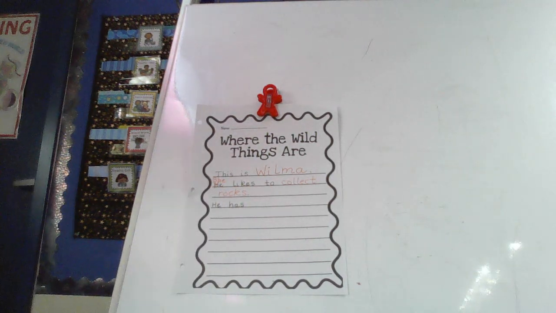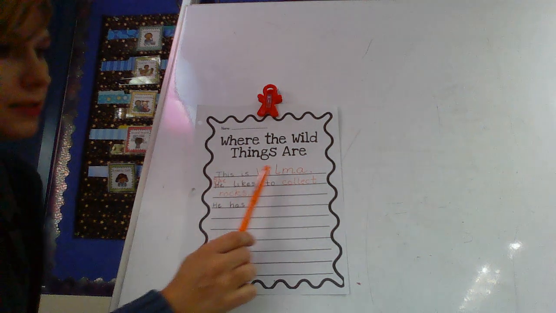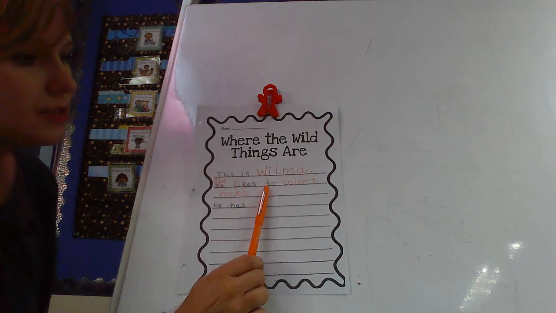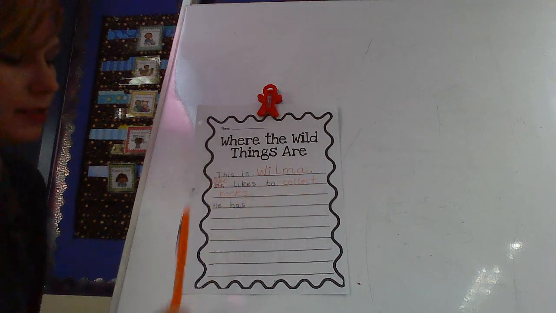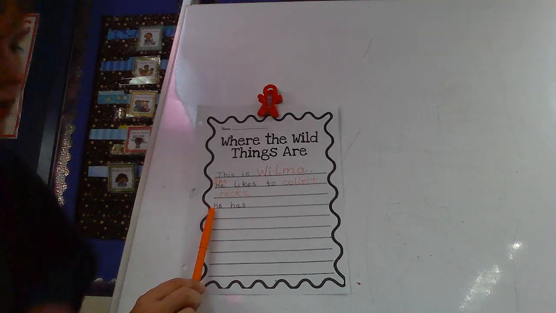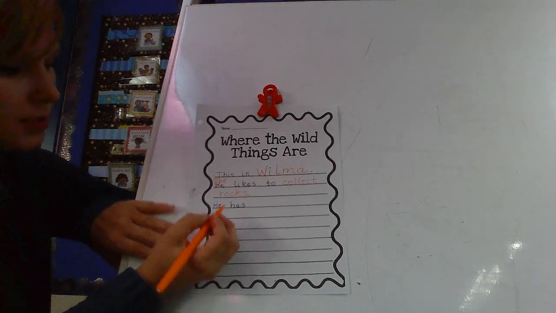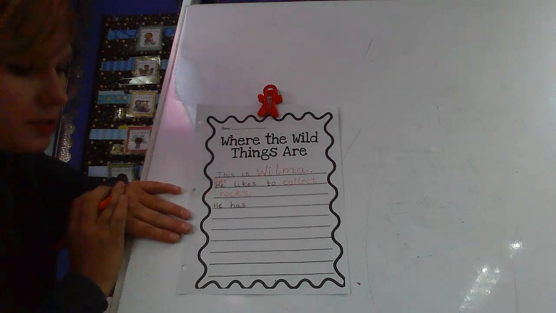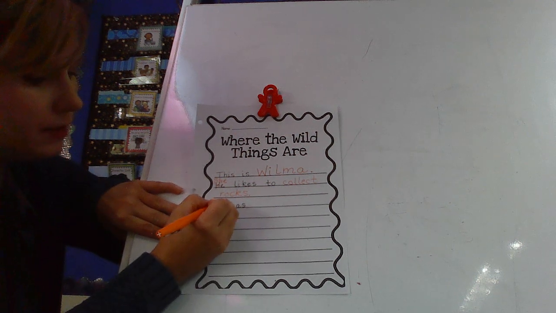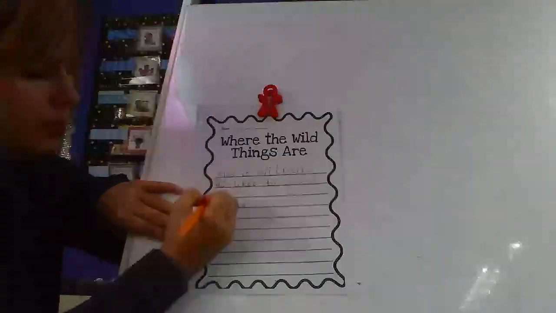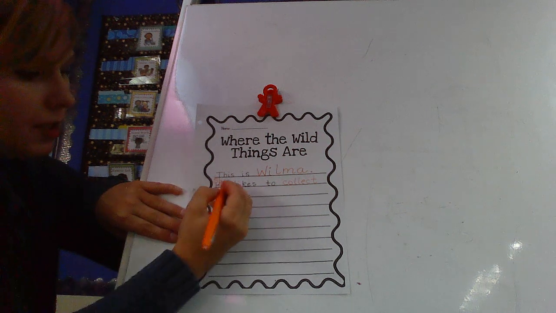So far mine says, this is Wilma. She likes to collect rocks. Oh, it says he again, so I'm going to change that pronoun since mine's a girl. If yours is a boy, you can keep yours as he. And cross off he, change it to she. It's a new sentence, so I need to start it with an uppercase S.